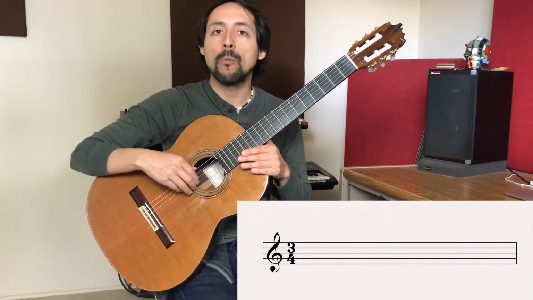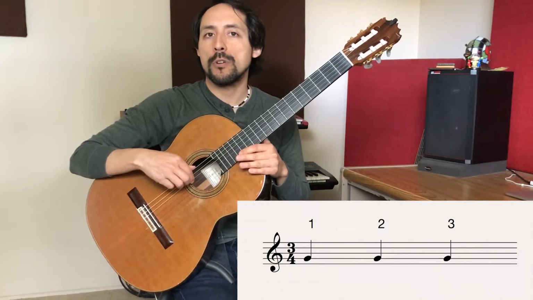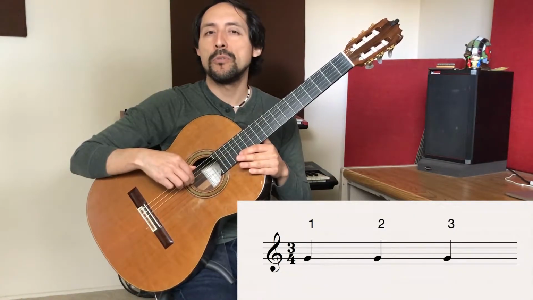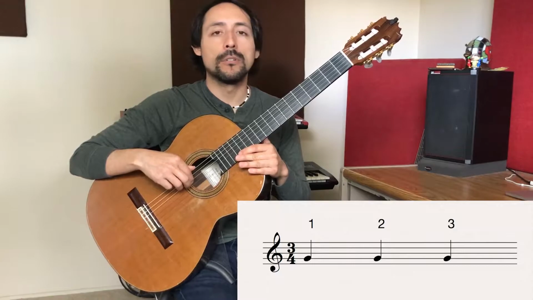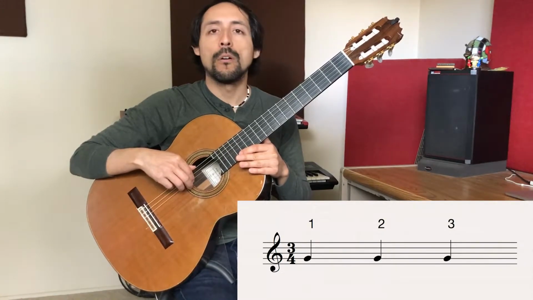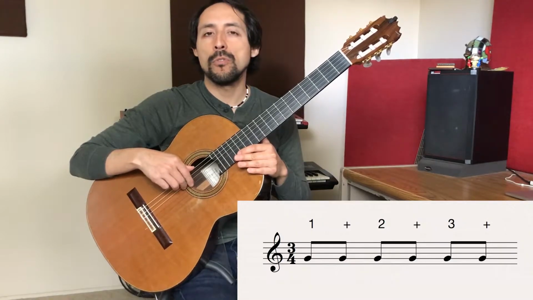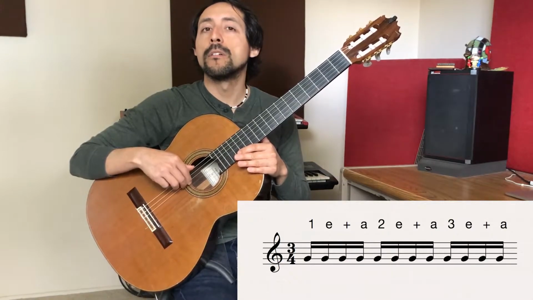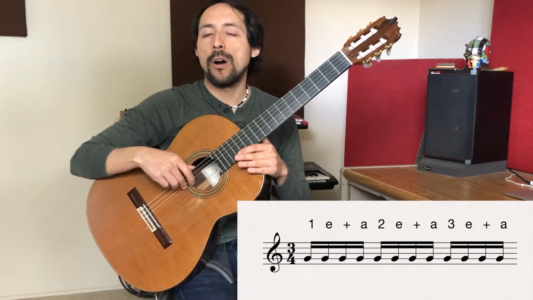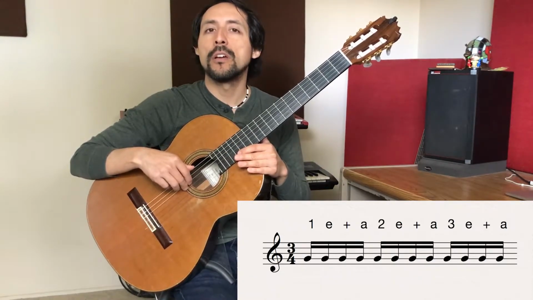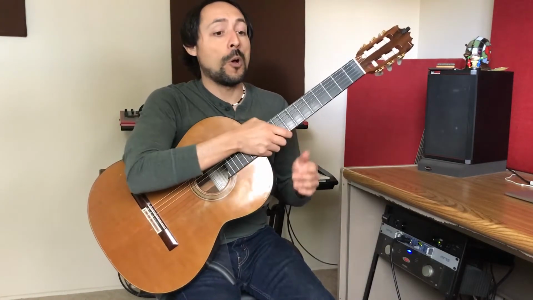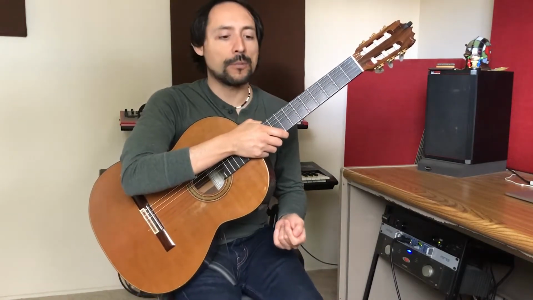So, for example, 1, 2, 3. 1, 2, 3. It's got a different feel. 1, 2, 3. 16th notes: 1, 2, 3. 1, 2, 3. Stop. All right. So that is your time signature.